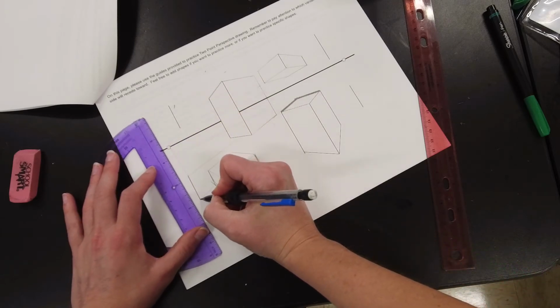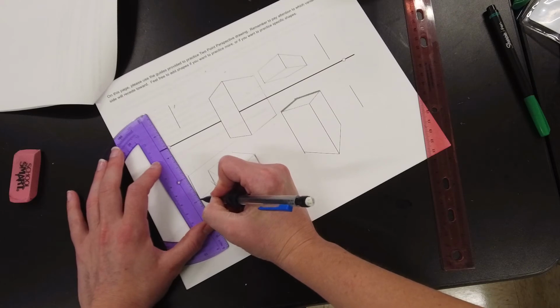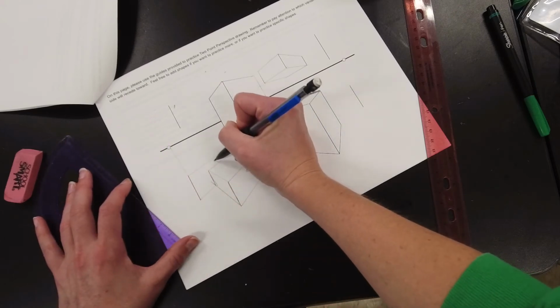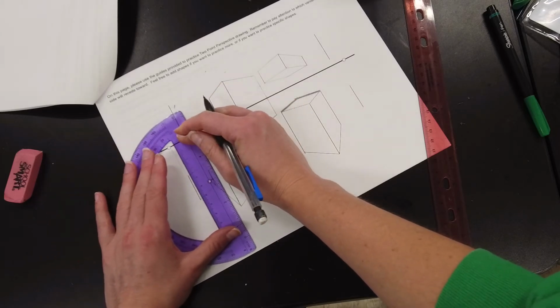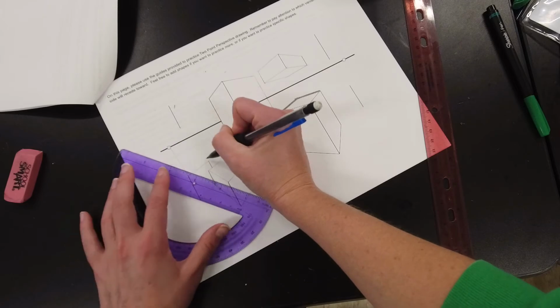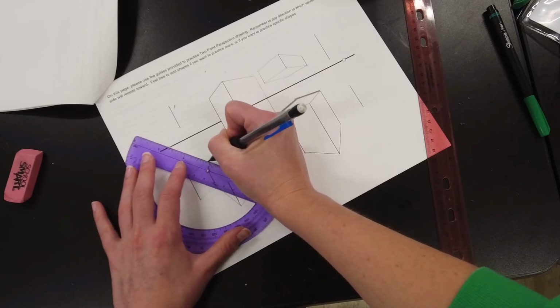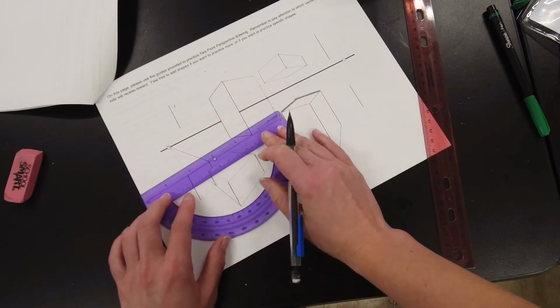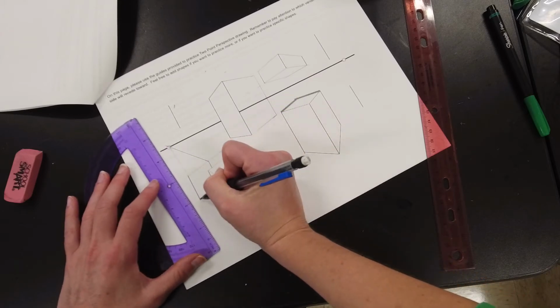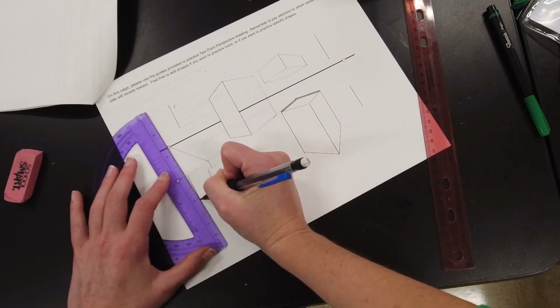So this one is a bit weird because, as you can see, the side pretty much just lines up. So in this particular case, we're going to close off here, and then we're going to go to the opposite vanishing point for the top part. Let's see here.